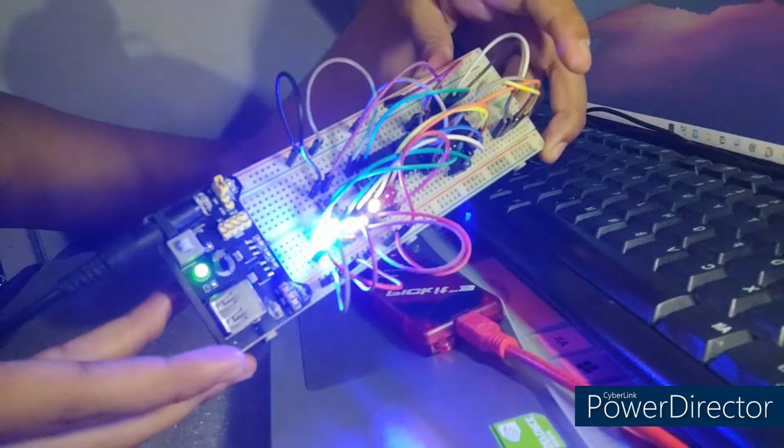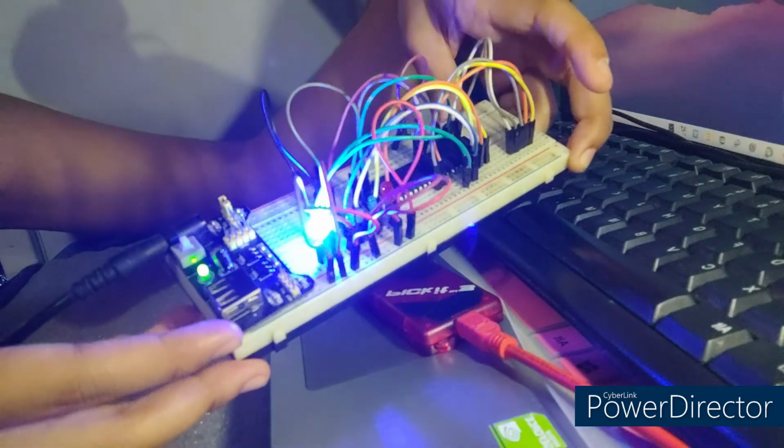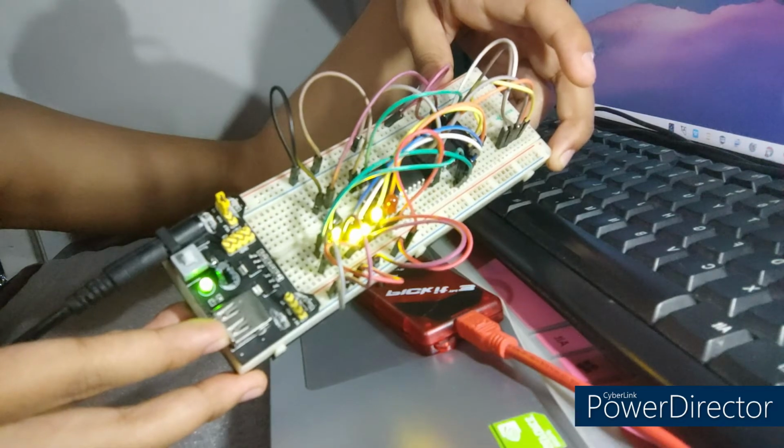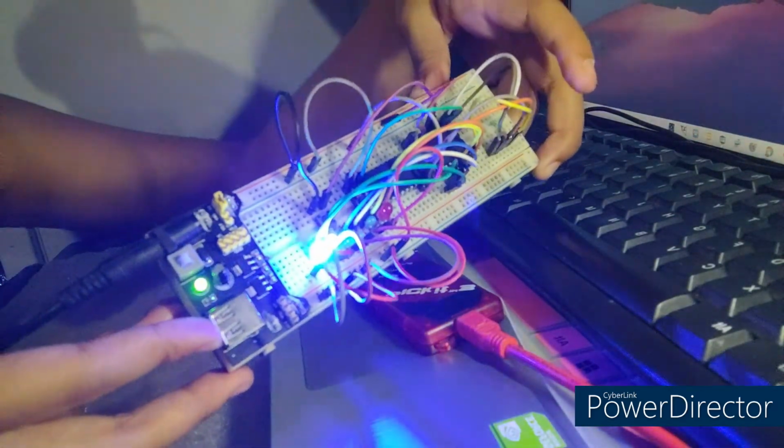So that's our summative assessment number 1. So I hope you learned something, and I hope you will be enjoying controlling or manipulating your codes and your circuits. Thank you.